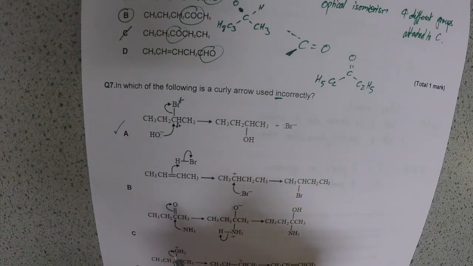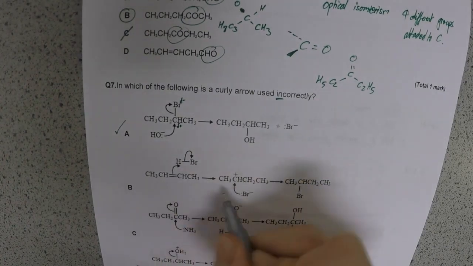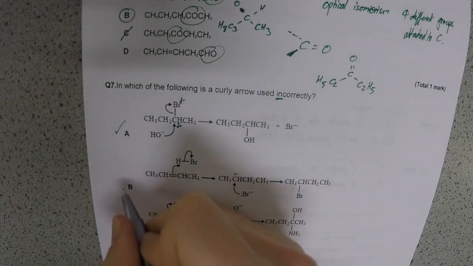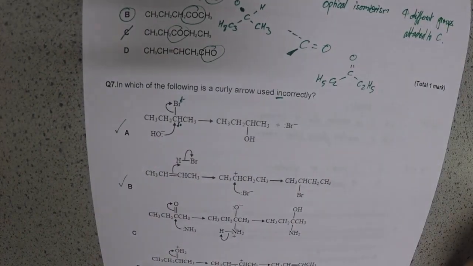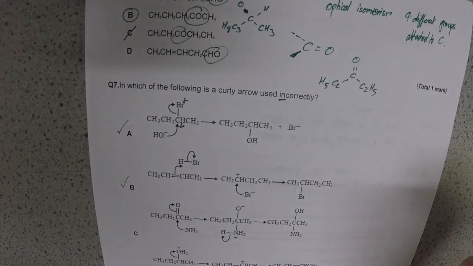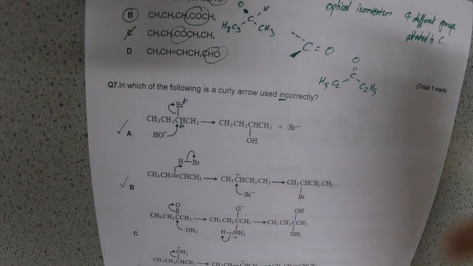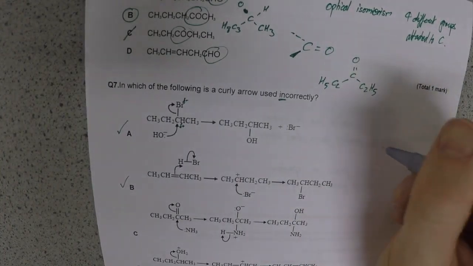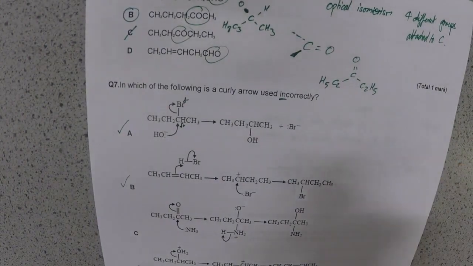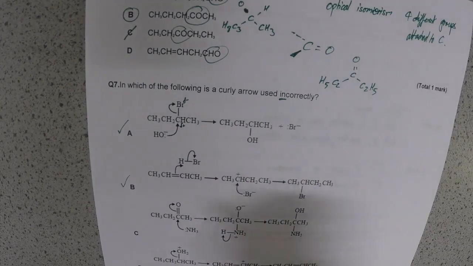And then that's coming and splitting up with that one there. That's fine. From the negative pair of electrons towards the positive carbon, that's fine. What I'm looking for, often what they like, is an arrow that's going in the wrong direction, or perhaps not coming from a bond but coming from an atom, so it's not originating in the electrons. So remember, the arrows always show the direction of the electrons.